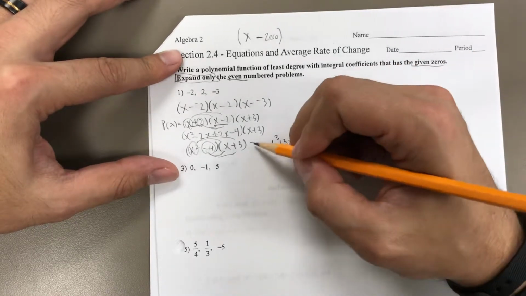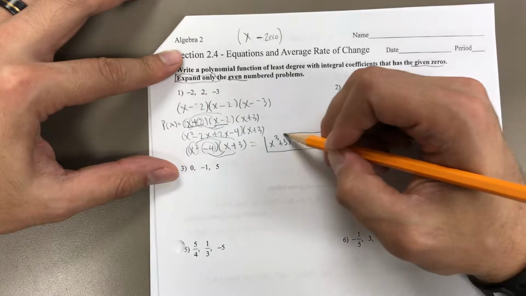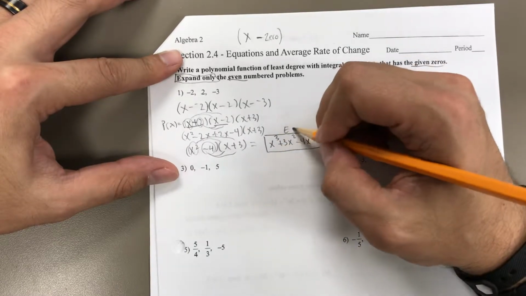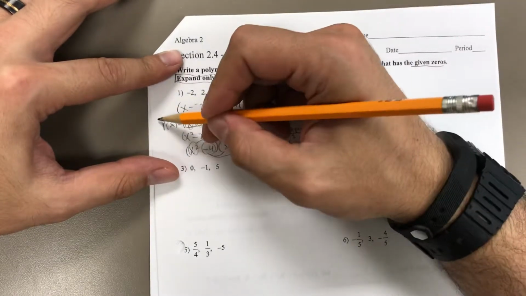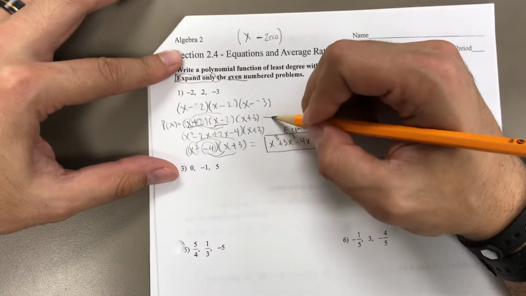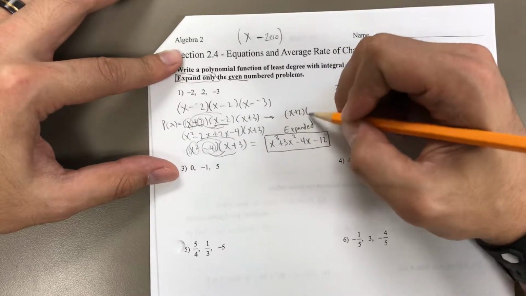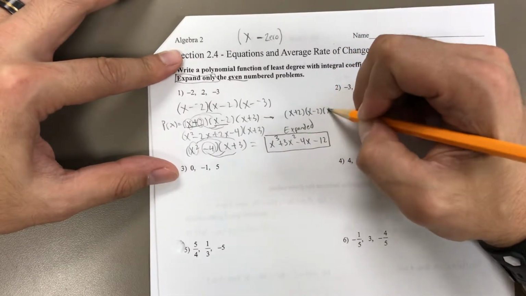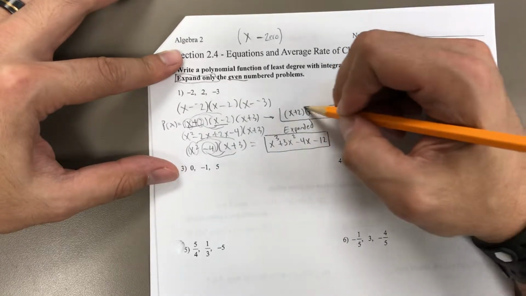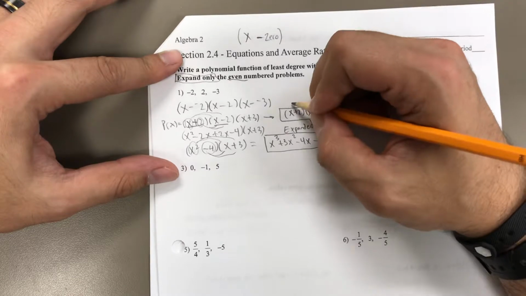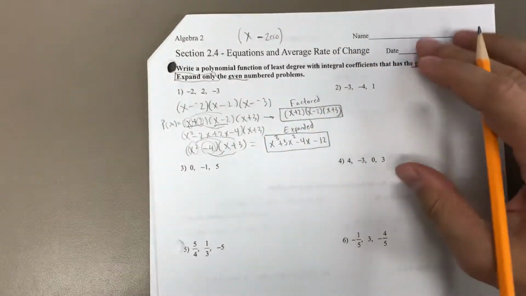We can't combine any of the like terms any further, so this is our polynomial in its expanded form. But remember, when it's written out in factored form like we initially had, which was x plus 2, x minus 2, x plus 3, that's good as well. These two polynomials are the exact same, it's just they're in different forms. This is factored form, this is expanded form.